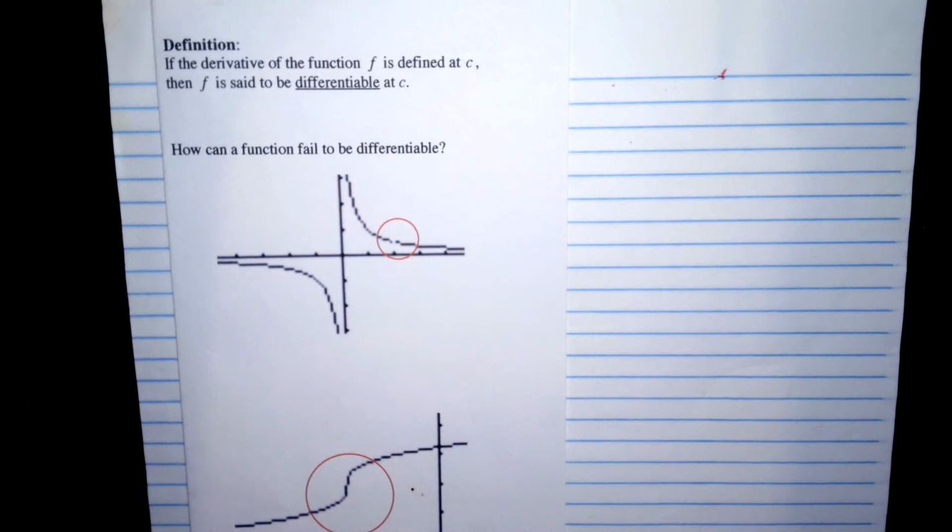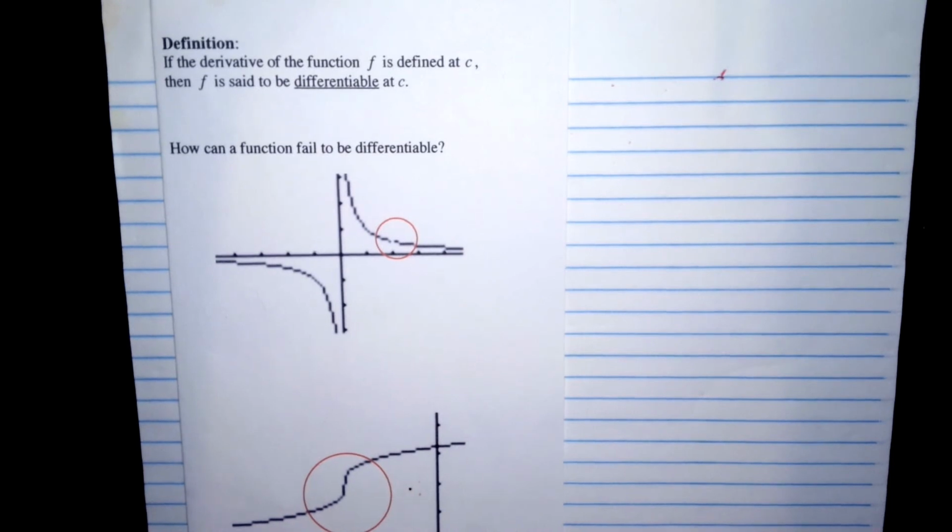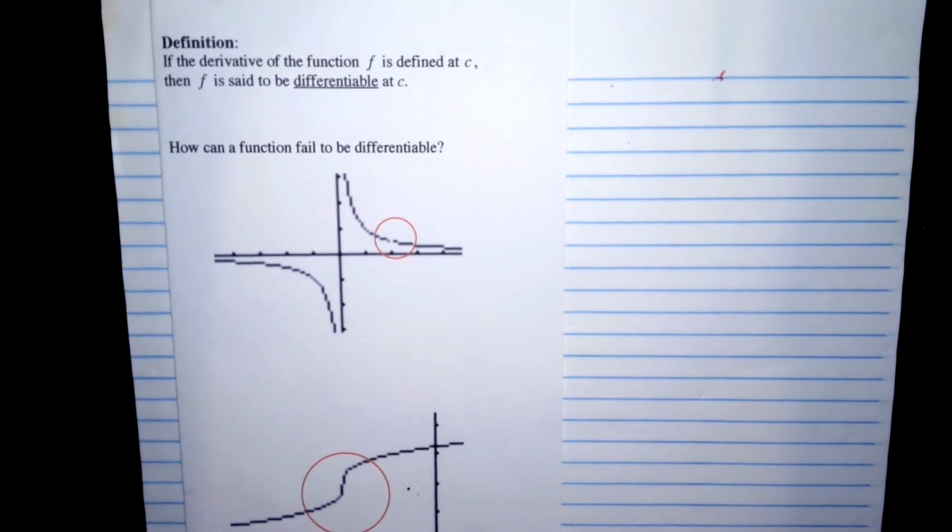In this video, we're going to talk about a property called differentiability. And here's the definition. If the derivative of the function f is defined at c, then f is said to be differentiable at c. So what we're going to look at is different ways in which a function can fail to be differentiable. And if it's not differentiable, we call it non-differentiable at that point.